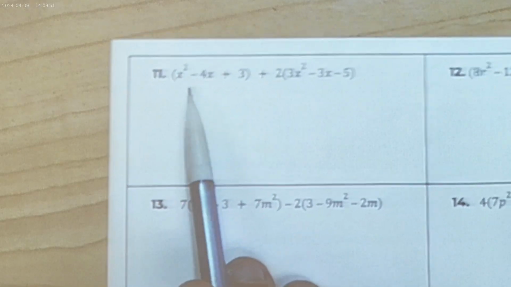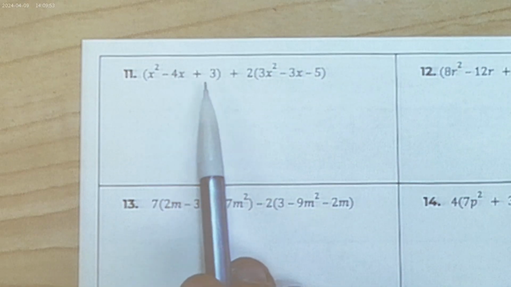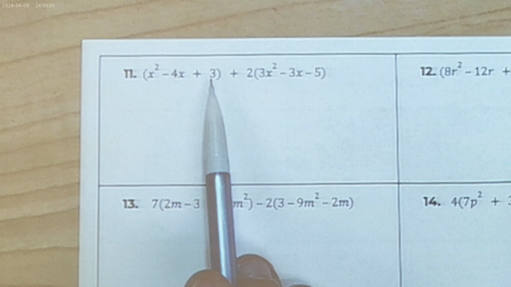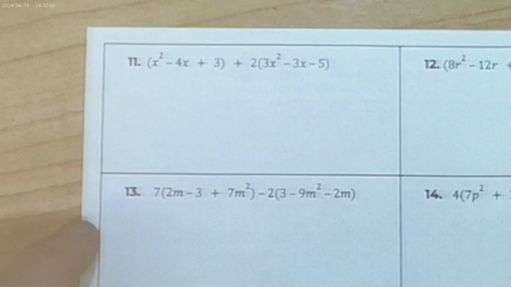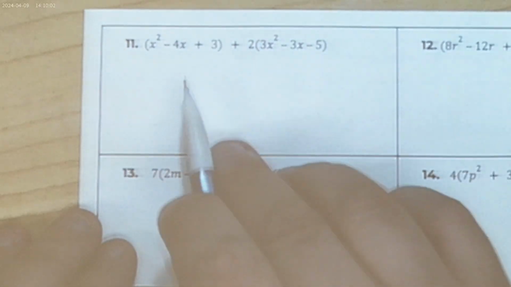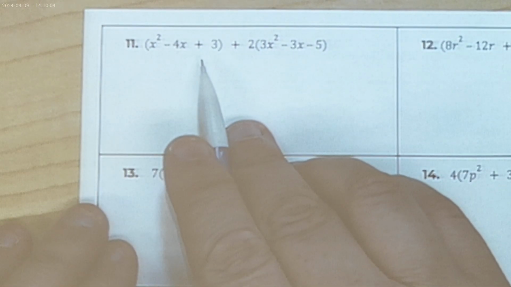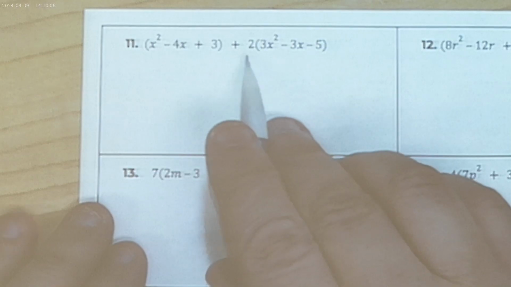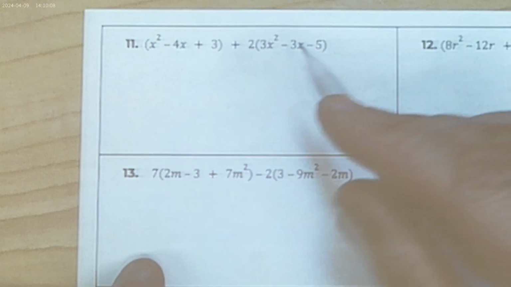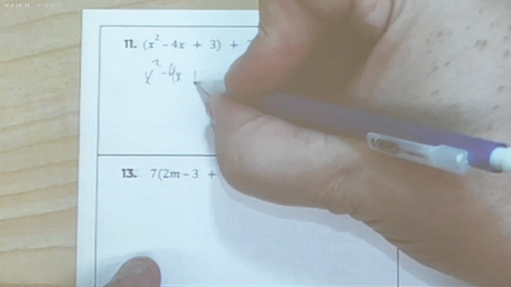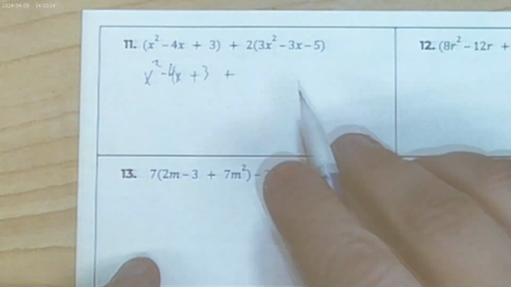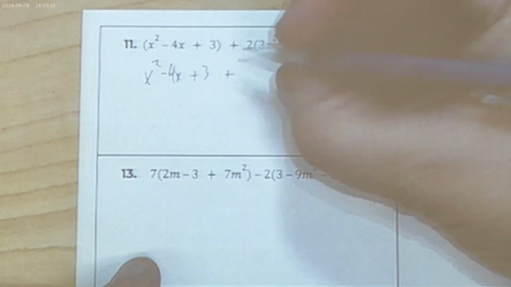Basically, if we're starting with to the 2, to the 1, to the 0, for the rest of this worksheet, we're going to end with to the 2, to the 1, to the 0, all right? So let's go ahead and get started with this. So these ones are unaltered, so they will carry through to the next step. But 2 times 3x squared is going to be 6x squared.